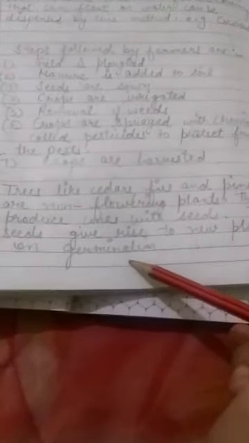How do non-flowering plants produce new plants? Describe with an example. So non-flowering plants, trees like cedars, firs and pines, produce cones with seeds and these seeds give rise to new plants through germination. Clear? So these are the questions.